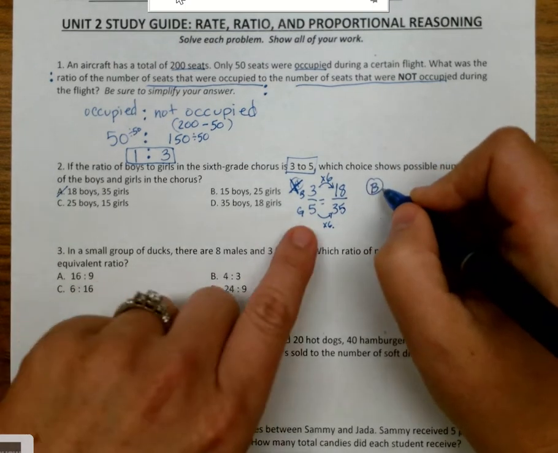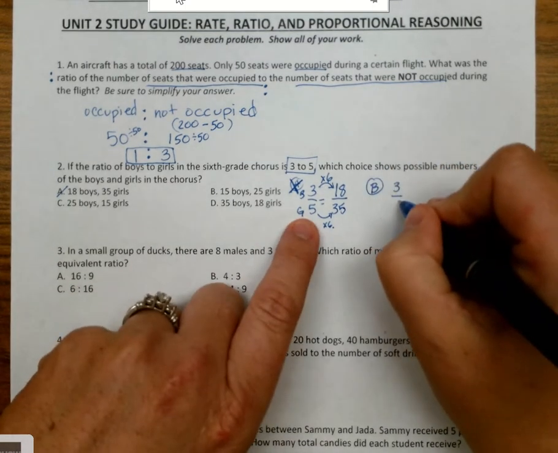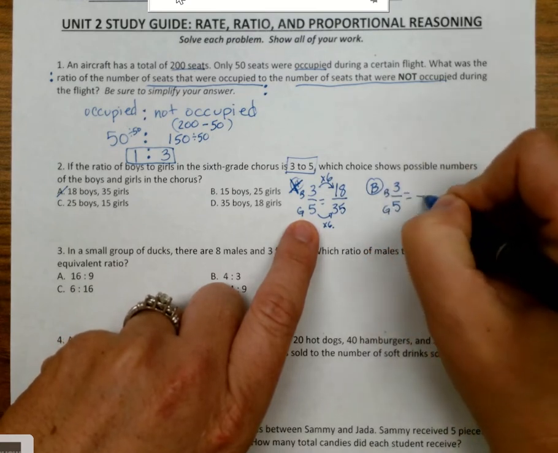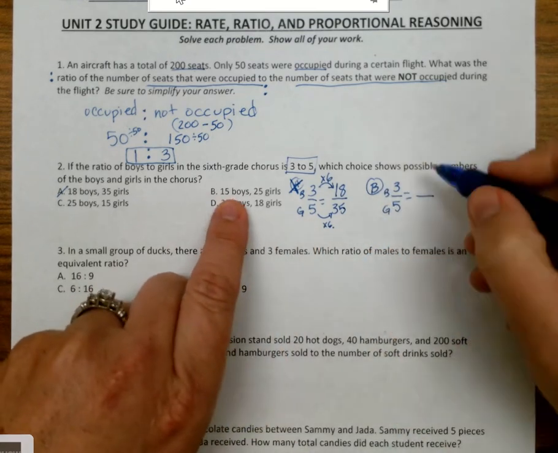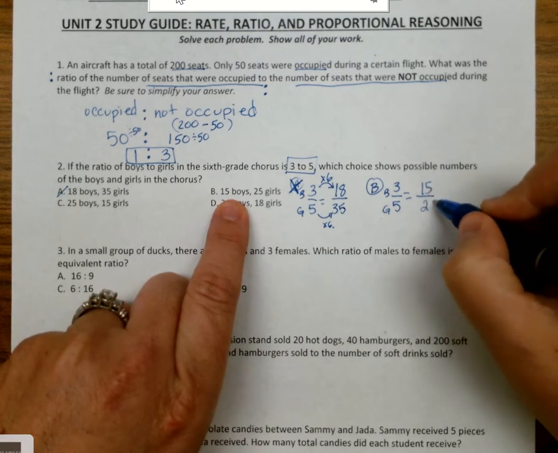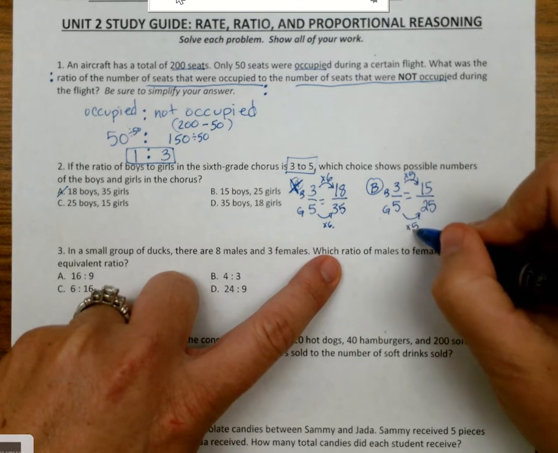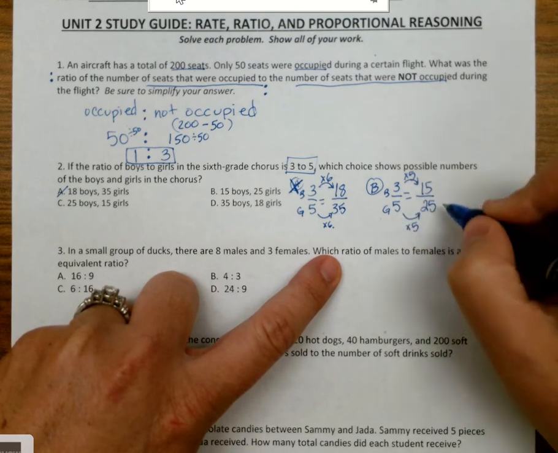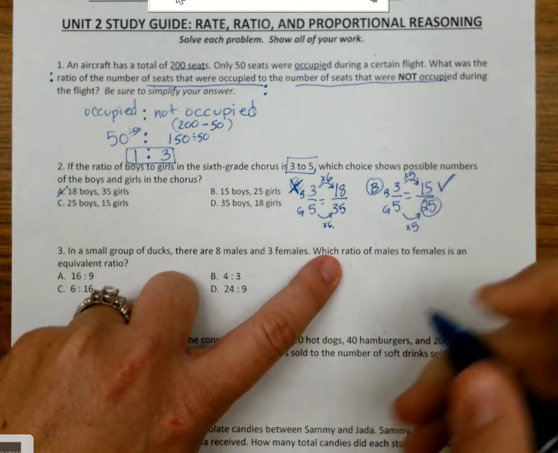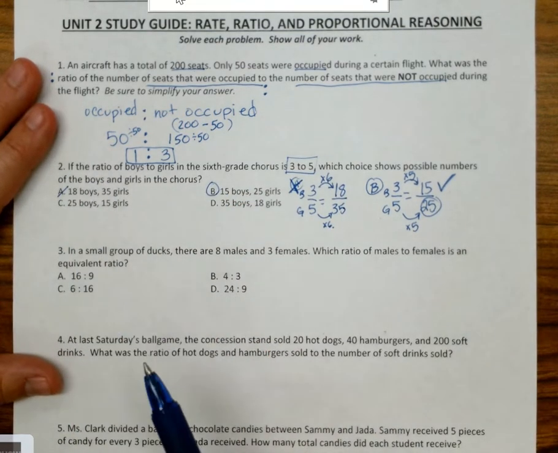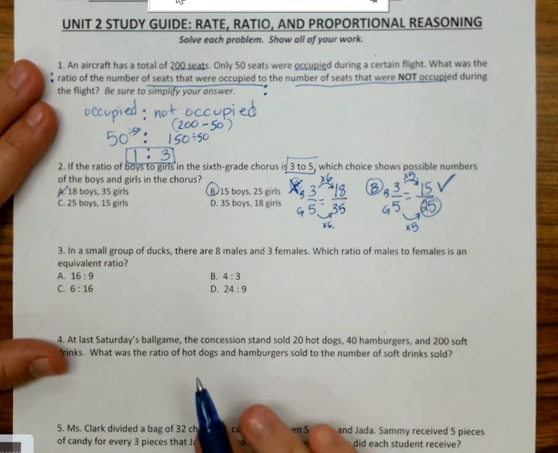B, again, we're starting with 3 boys and 5 girls. And we are writing in 15 boys to 25 girls. 3 times what gets you to 15? It's 5. We have to do the same to the bottom. 5 times 5 is 25. That one works. So B is our correct answer. And I would do the same steps for C and D if I wanted to check that, but I have B as my same answer.